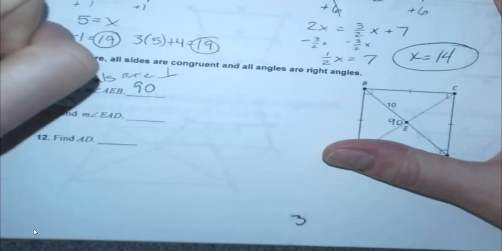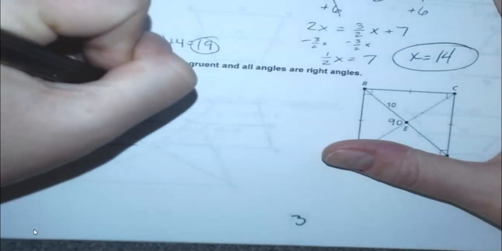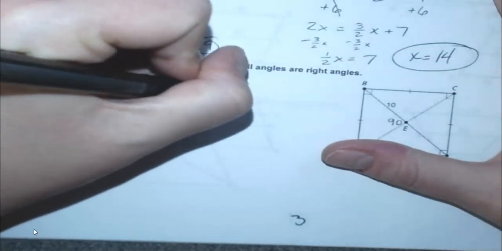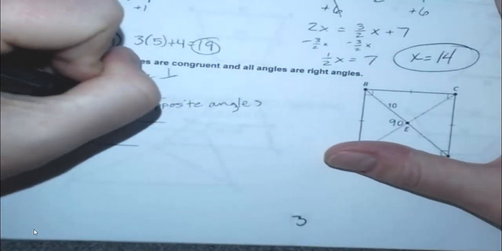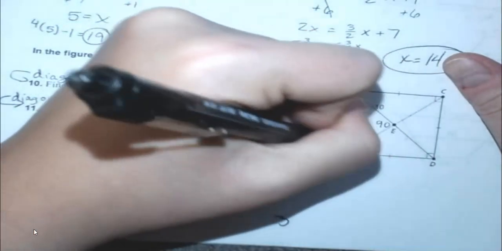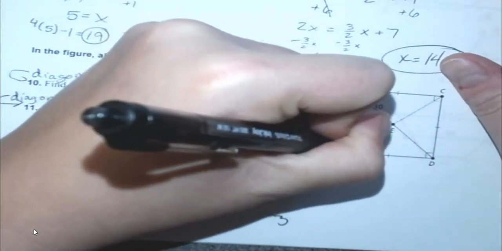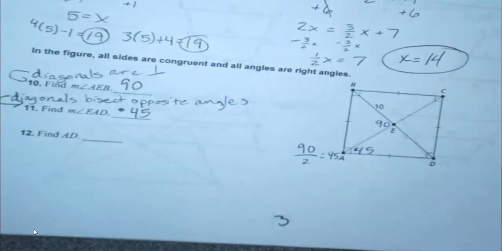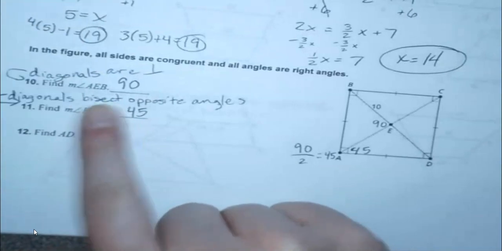So, I don't know why I said 90. This whole angle is 90. You cut it in half, you get 45. And voila, you have this angle. Beautiful. 45. I didn't mean to put that. Let's erase that.